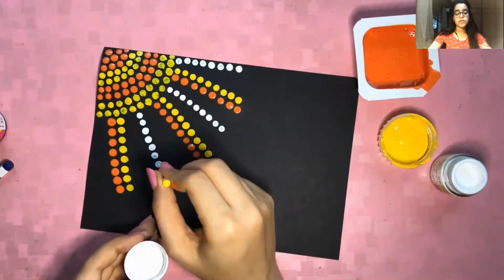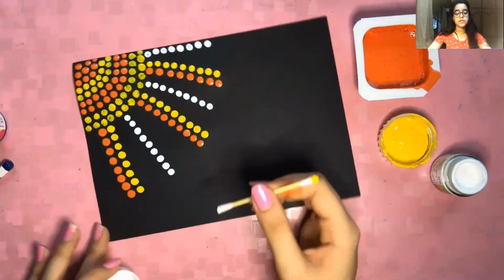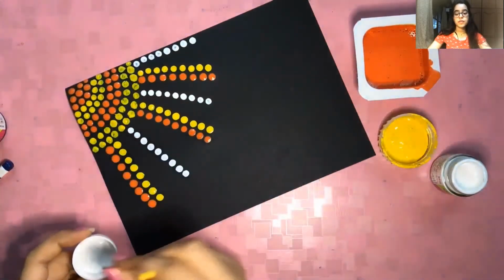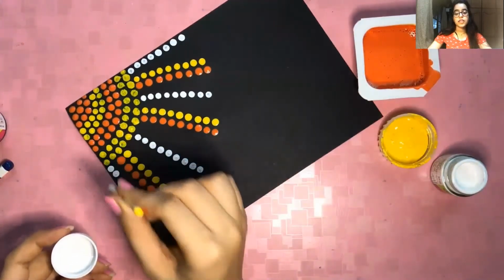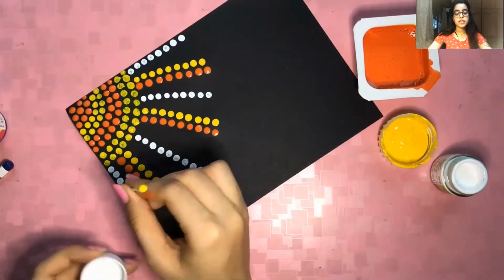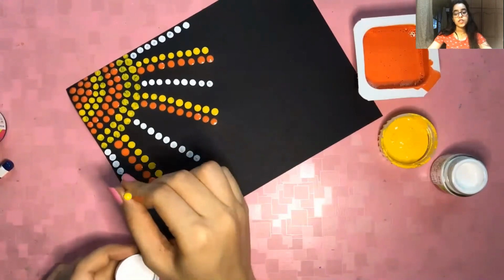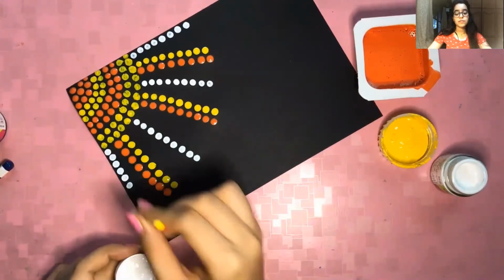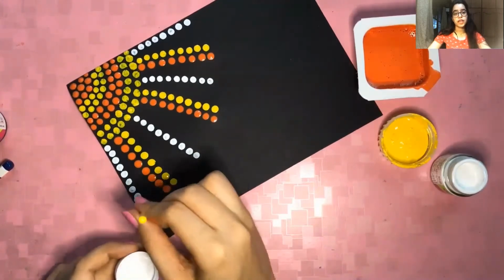Once you get a hold of the technique now, the entire illustration will be easy for you. So we are at the last section over here now. In case you don't have enough space to give these white sun rays, it's totally fine if you skip this process. Just don't make it too messy and draw these white dots in between the previous ones if you don't have enough space.